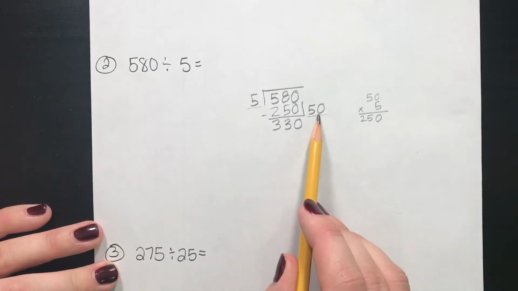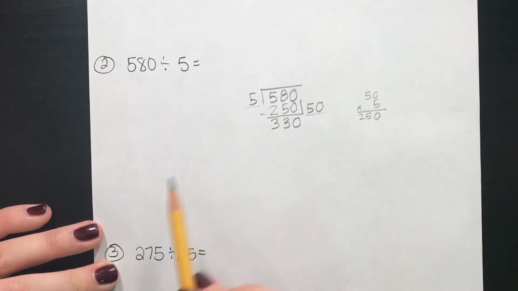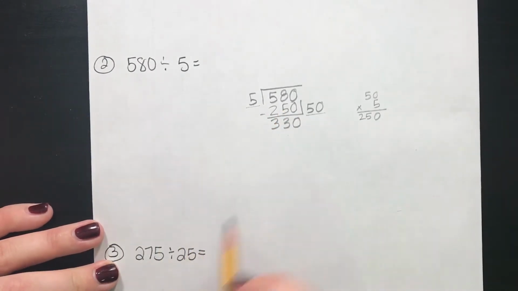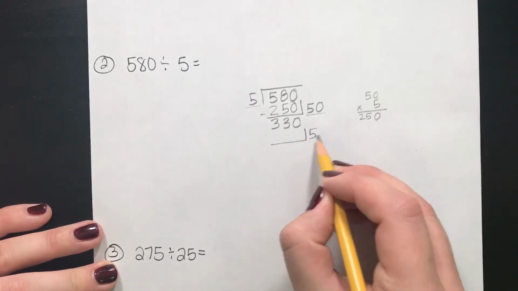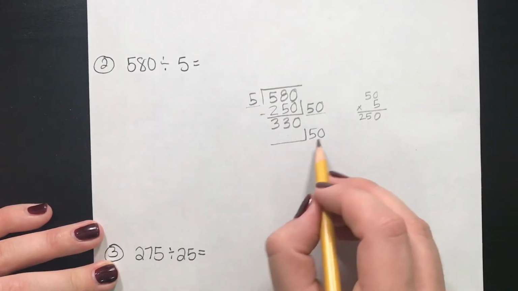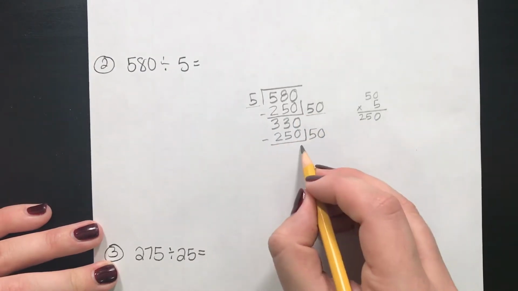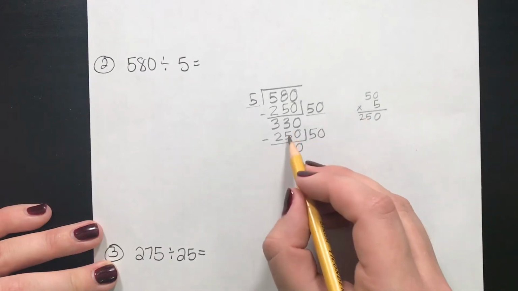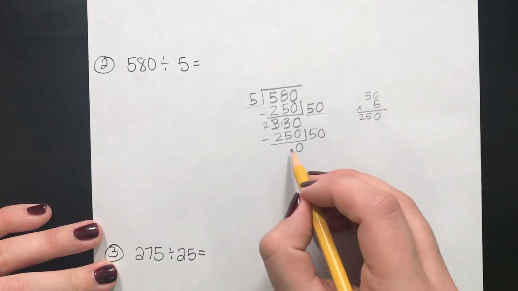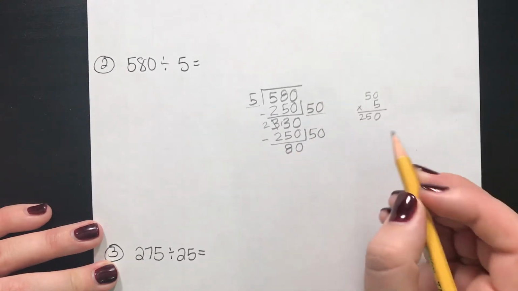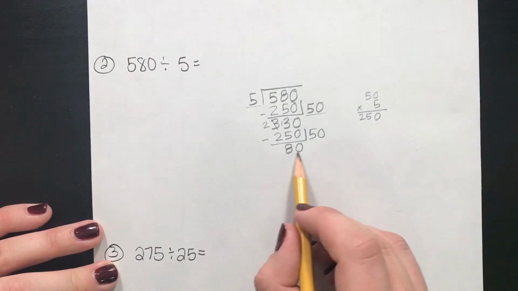I can look back at what I just did and see if that would work. Would 5 times 50 being 250 work here? It would, because 250 is less than 330. So I'm just going to do 50 again on the outside. 5 times 50 was 250, so I'll write that again. 0 minus 0. I can't do 3 minus 5, so I'm going to borrow. 13 minus 5 is 8. And then our result is 80.